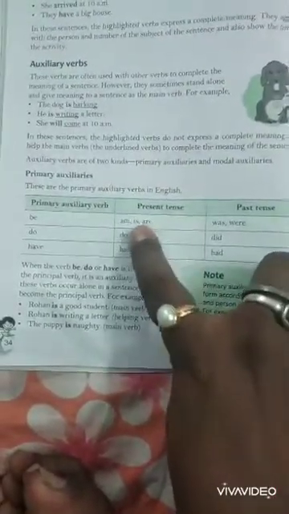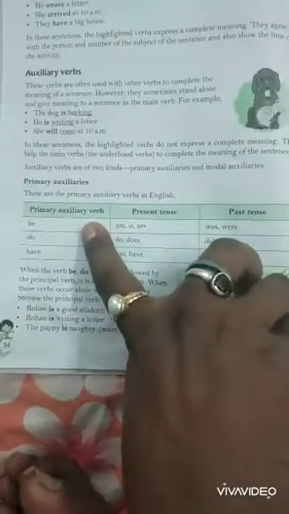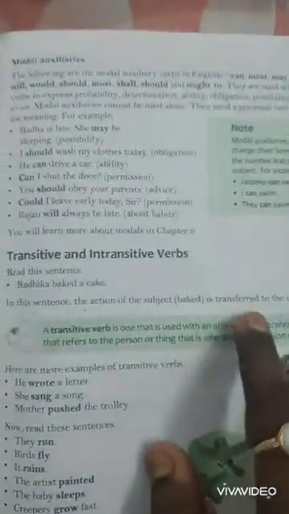Like in the present tense, am, is, are are the forms of be, whereas was and were are the forms of be, but they are in the past tense. Children, you are asked to read this chart thoroughly. Now we can move to the modal auxiliaries.